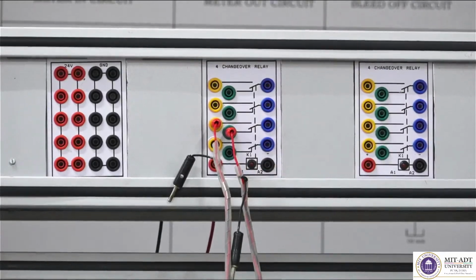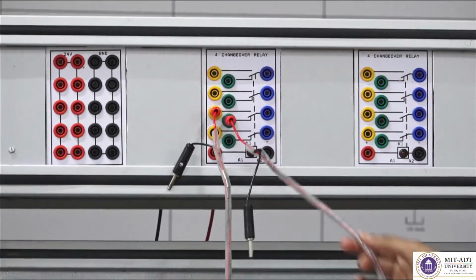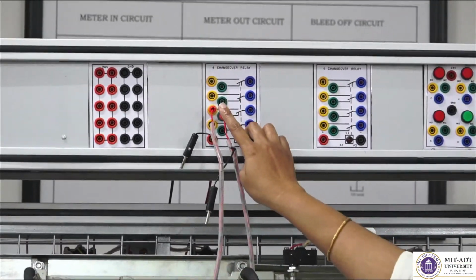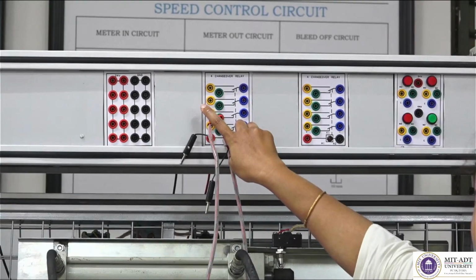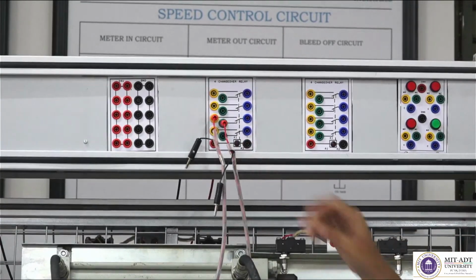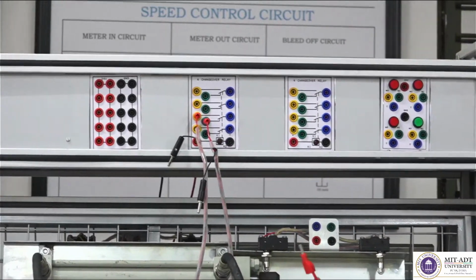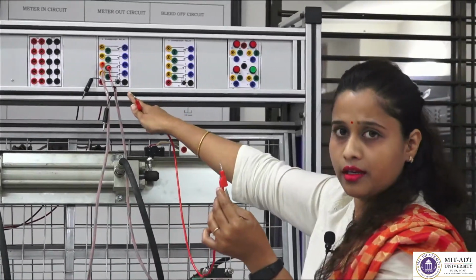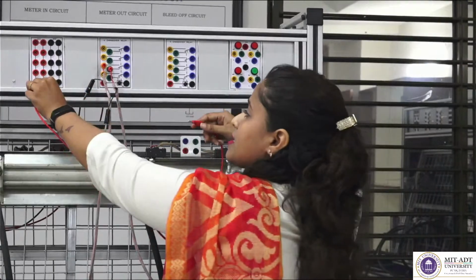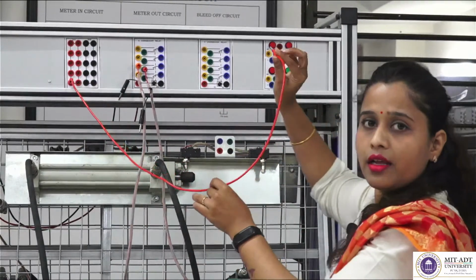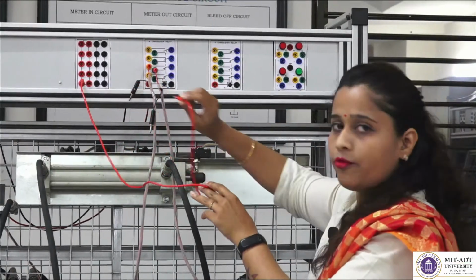So, I have just put the red color wires of both solenoids into normally open and normally closed. What I am doing is, I am giving 24 volt supply to this relay channel from this side. So, I am putting the red color wire into 24 volt.